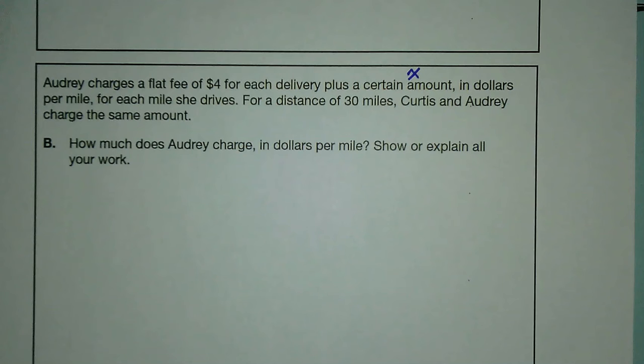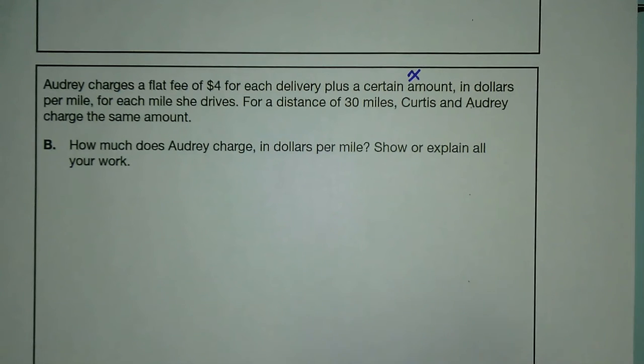Well, I don't like explaining my work in writing, so I'm just going to show all my work. So what do we do here? I mean, I have a plan. I wonder what your plan would be.